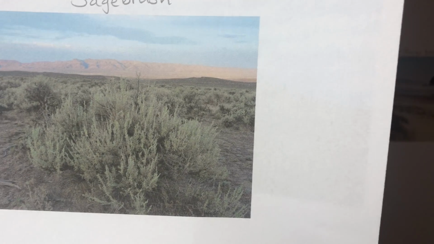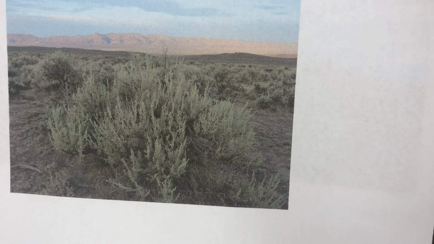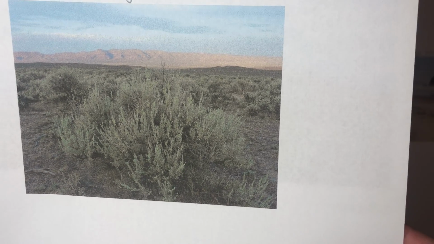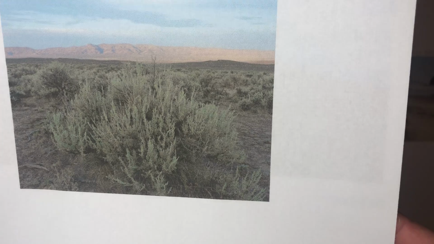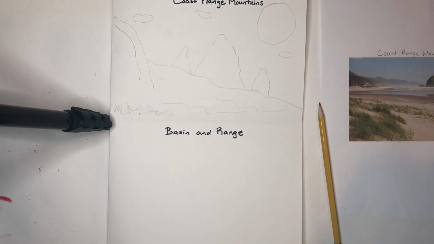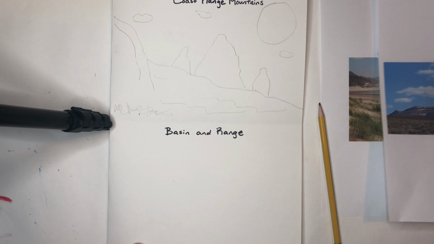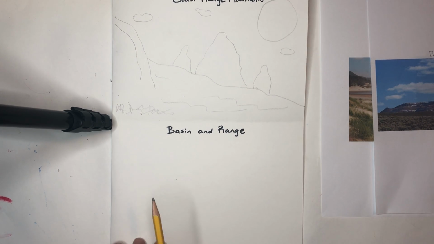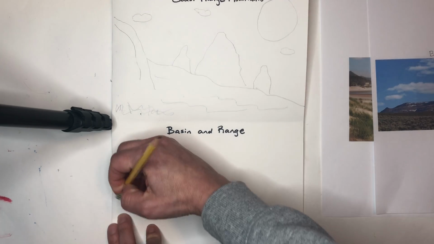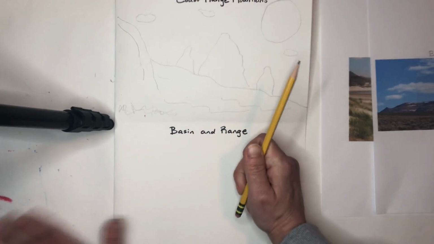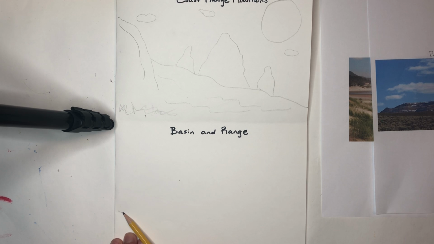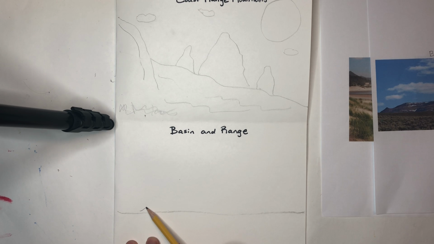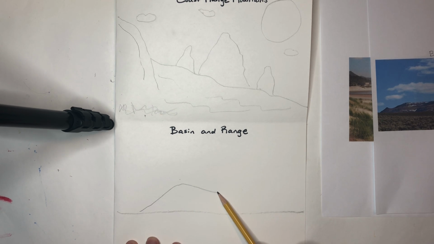And here's a photo of the sagebrush. Really big, heavy stems, pretty wide. All right, so let's get started with that. I'm gonna start by adding my horizon line, which is just below my flat hills. Yeah, that's a little bit too high. I'm gonna go a little bit lower. And then I'm gonna add those big flat hills, mountains.